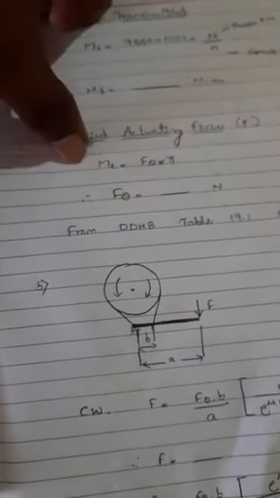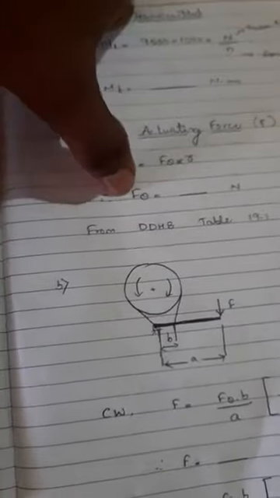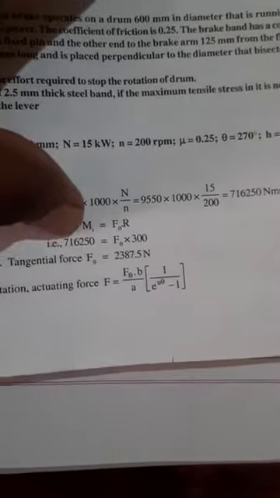Therefore, next, second procedure is to find the actuating force. Mt is F tangential into R. Mt is known, R is known, so therefore we find F tangential. So Mt equals F into R, 7962. So Ft is equal to 2387.5 newtons.